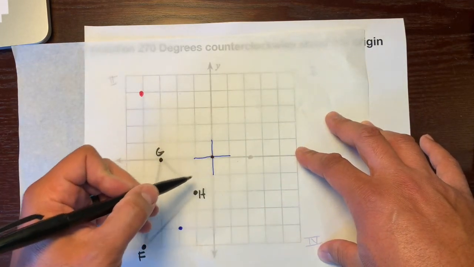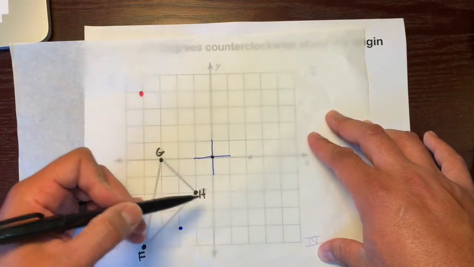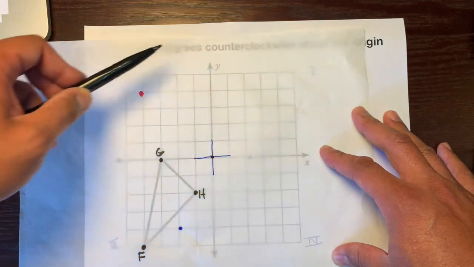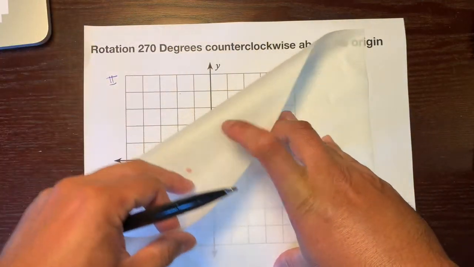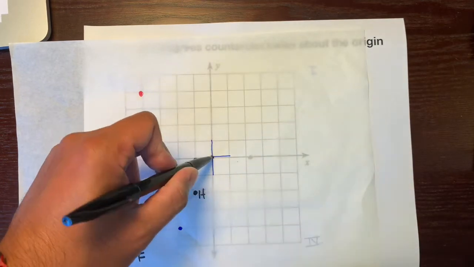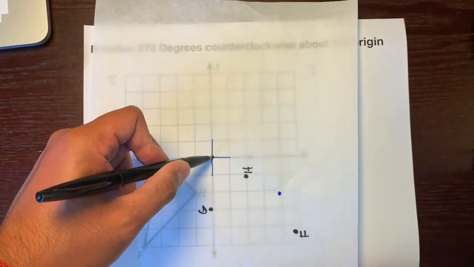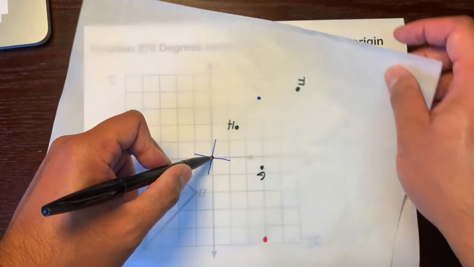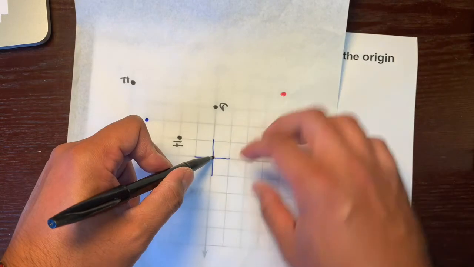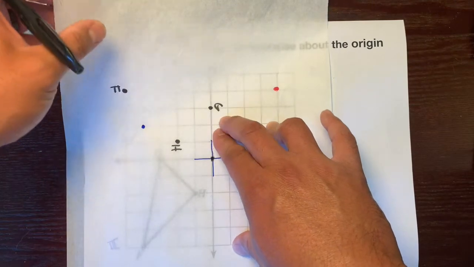counterclockwise. So remember, we're going, oh, actually, did I say? So counterclockwise would go this way. So I think I misspoke. Counterclockwise would be 90, 180, 270 degrees. So it would actually end up in the second quadrant. Okay, so let's take our pen and rotate it 90 degrees. So that would be 90. We're going counterclockwise. So this would be 180. And this one would be 270 degrees counterclockwise, the opposite way that the clock moves.